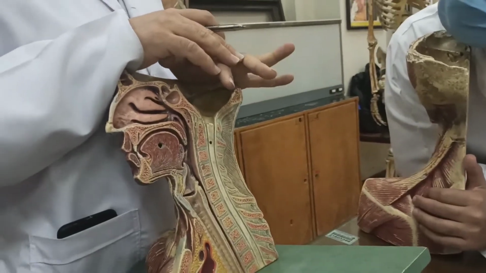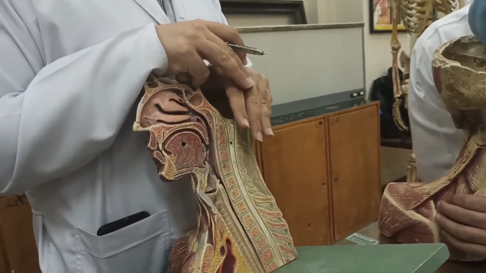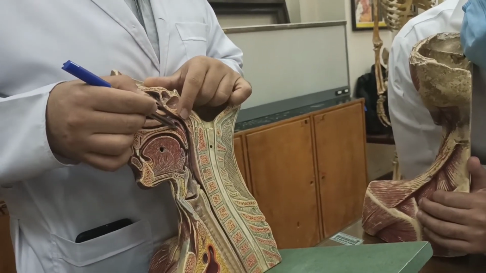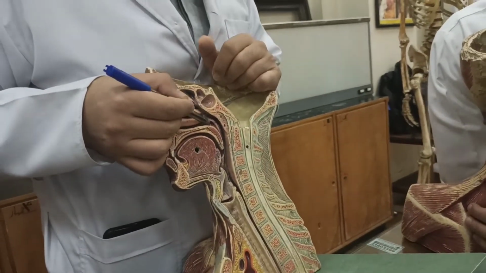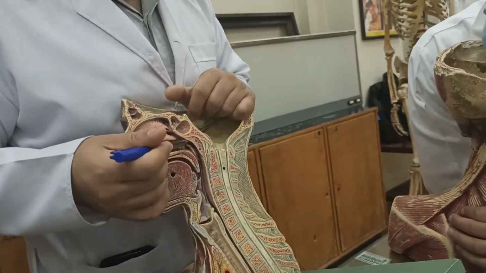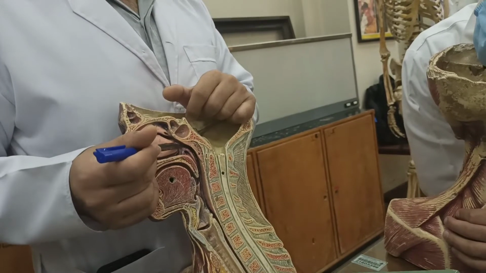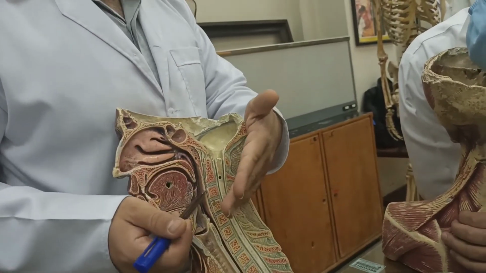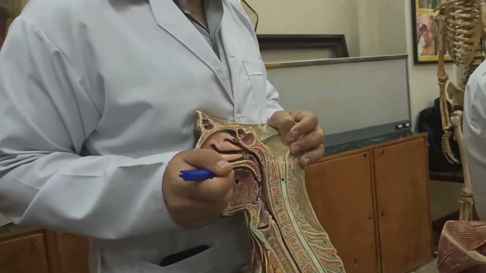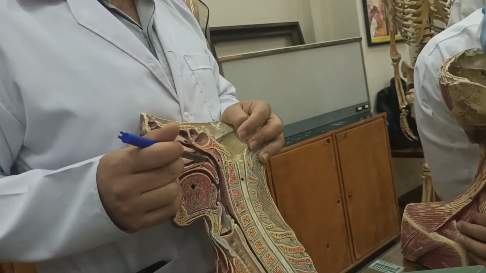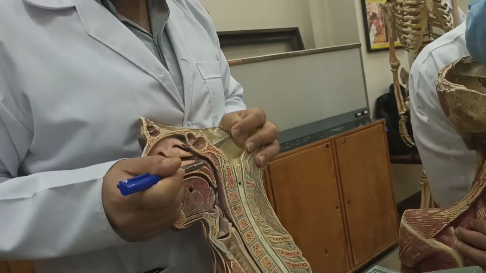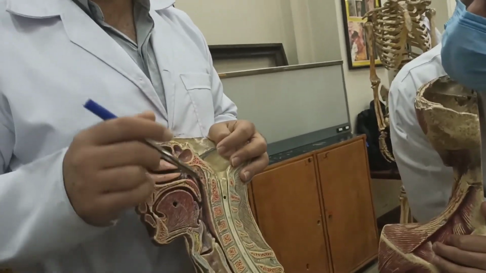One of the names of the eustachian tube is salpinx. This fold originates from the salpinx and inserts into the soft palate, so this short fold is the salpingopalatine. The other mucosal fold is here. It originates from the salpinx and inserts into the wall of the pharynx, so the name of this structure is salpingopharyngeus. And we have a mucosal fold just superior to the opening of the eustachian tube. The name of this fold is torus tubarius.